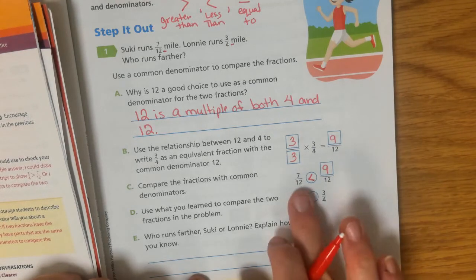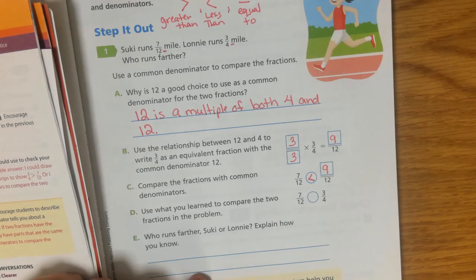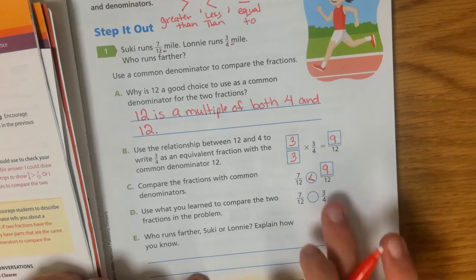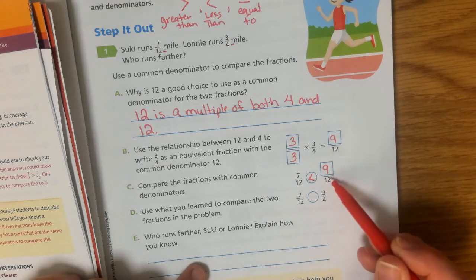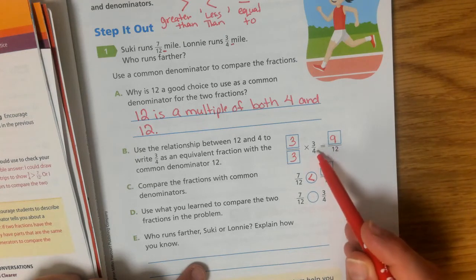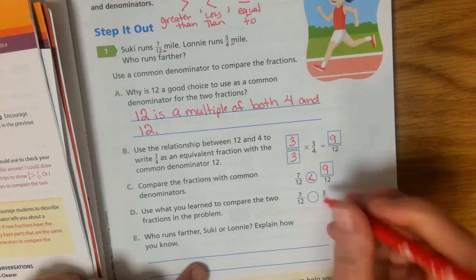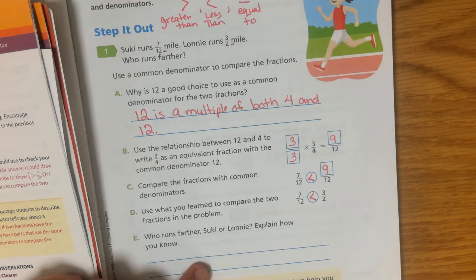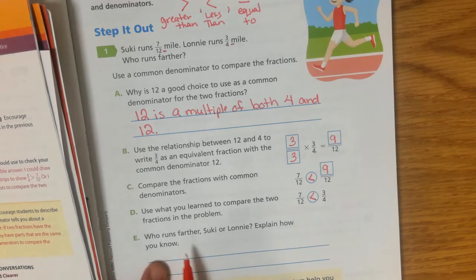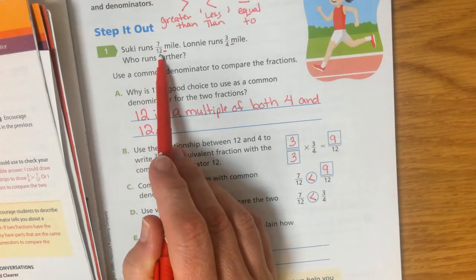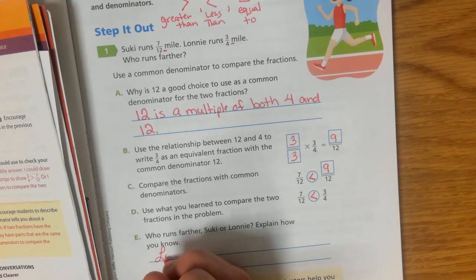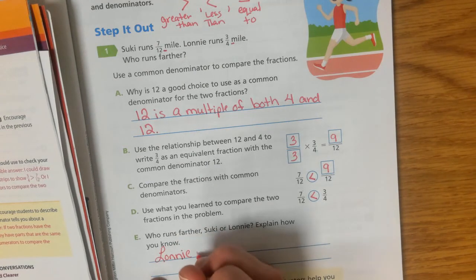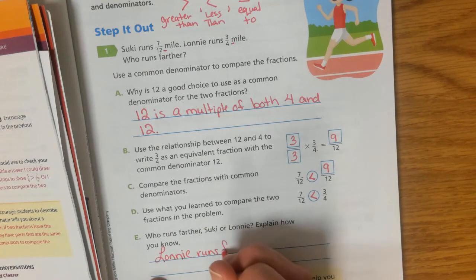The pieces are the same size, but you're only going to get 7 here and 9 there. So because 7/12 is less than 9/12, and 9/12 is an equivalent fraction to 3/4, 7/12 is less than 3/4. So who runs farther, Suki or Lonnie? Suki ran 7/12 of a mile. Lonnie ran 3/4 of a mile. So Lonnie runs farther.